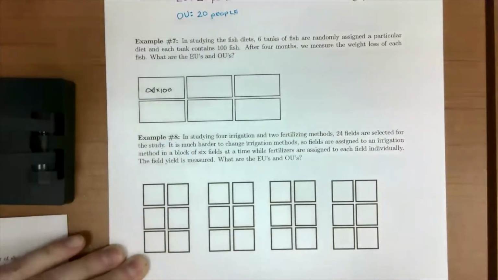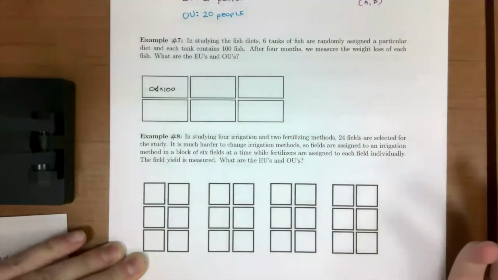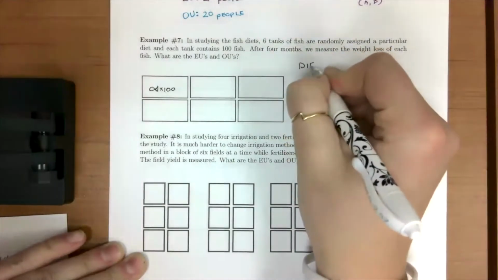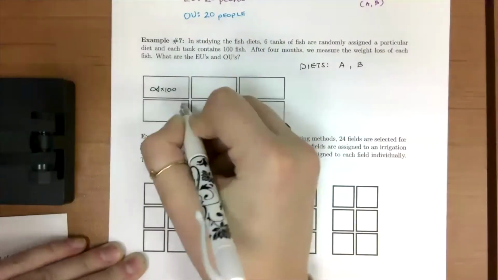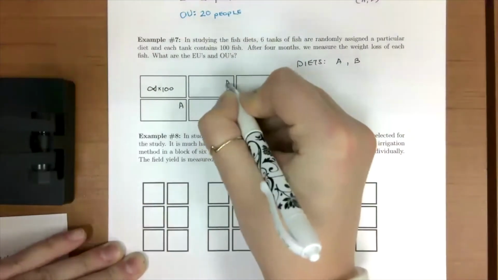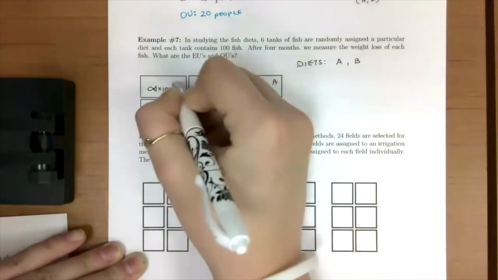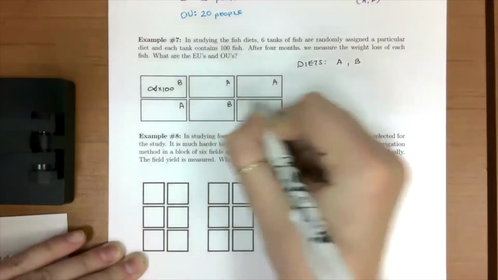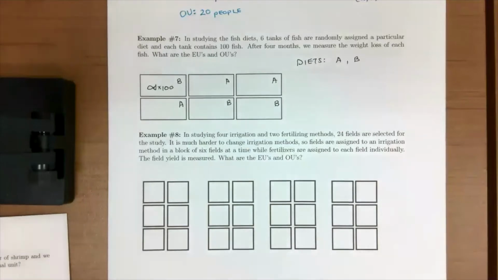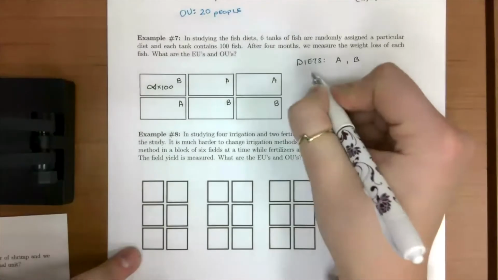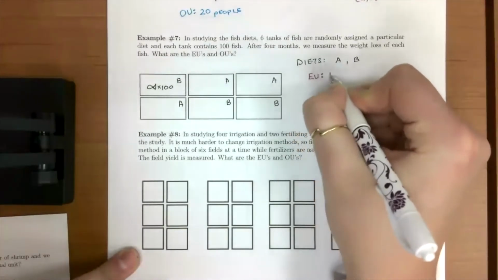And we're going to randomly assign diets. Let's say our diets are A and B. So we'll go, this one gets A, that one gets A, that one gets A. And this tank will get B.